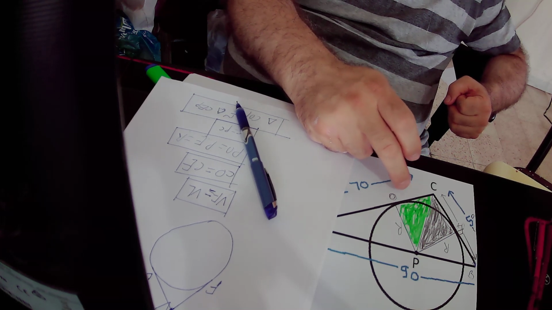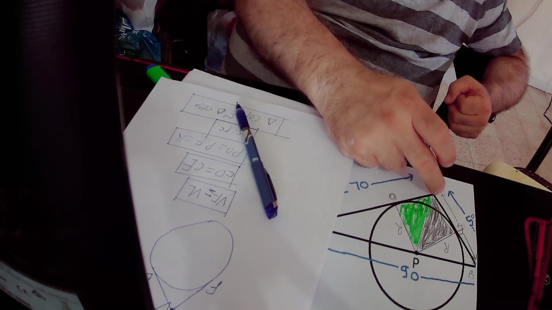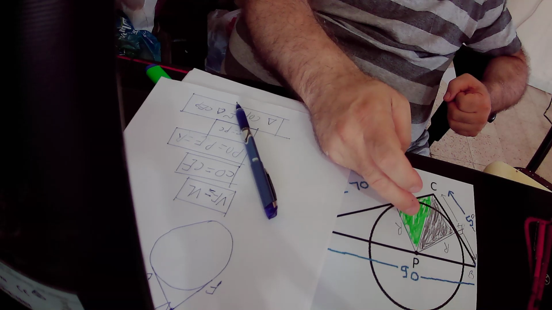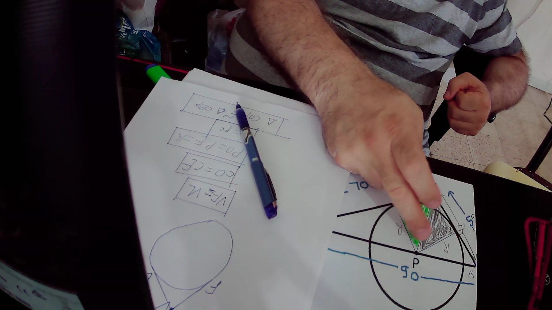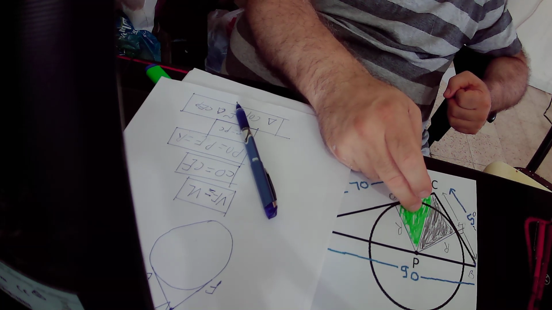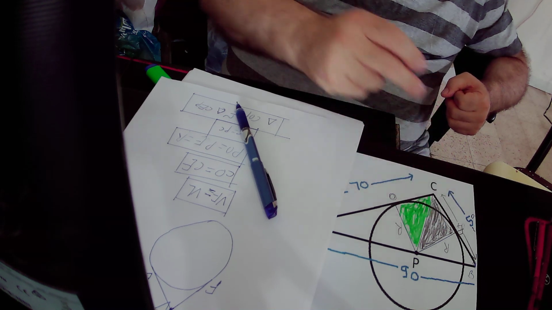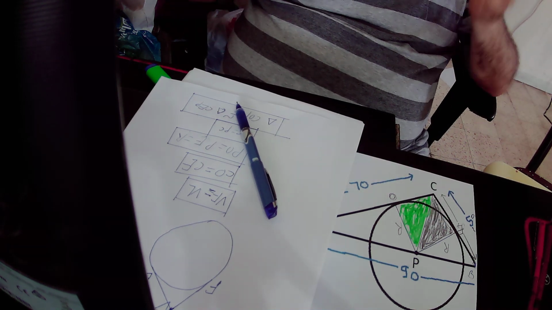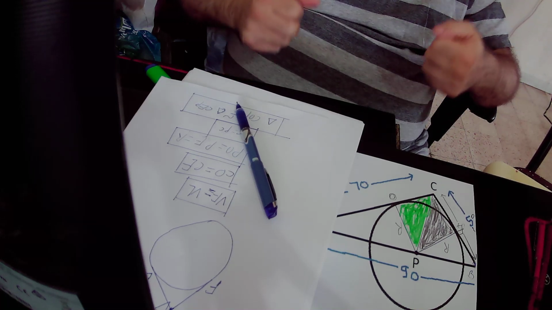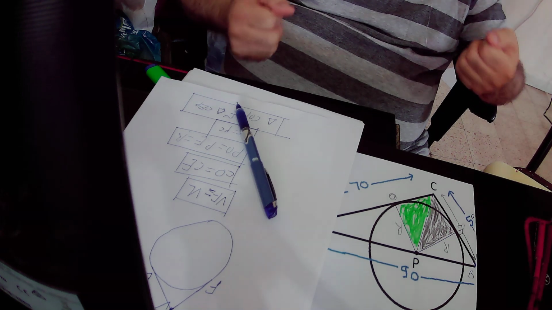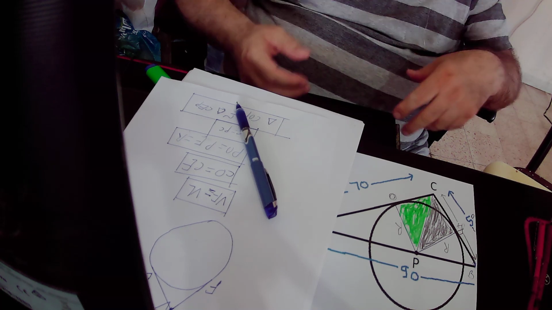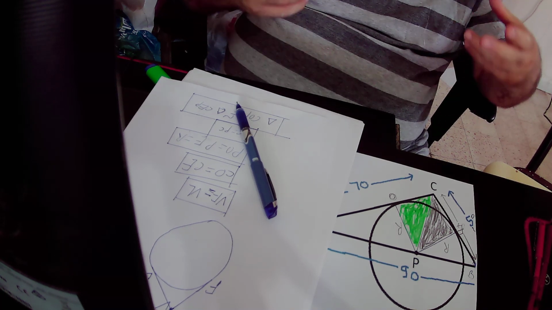CO of the green triangle equals CE of the black triangle. PO of the green triangle equals PE of the black triangle, and PC of the green triangle equals PC of the black triangle. So we have three sides in the green triangle that are equal to three sides of the black triangle. Therefore, those two triangles overlap each other.